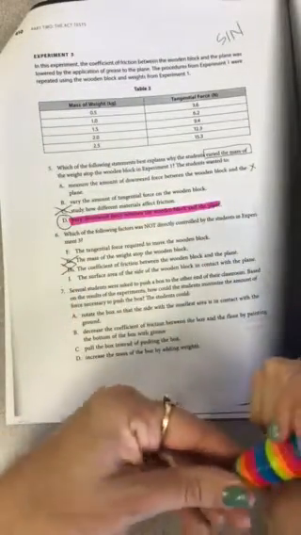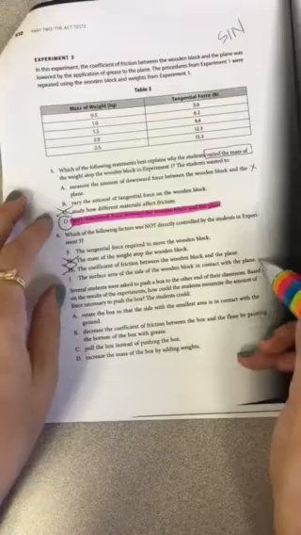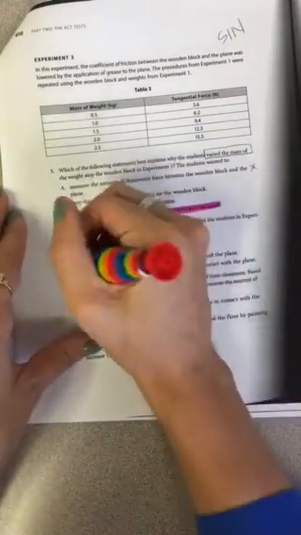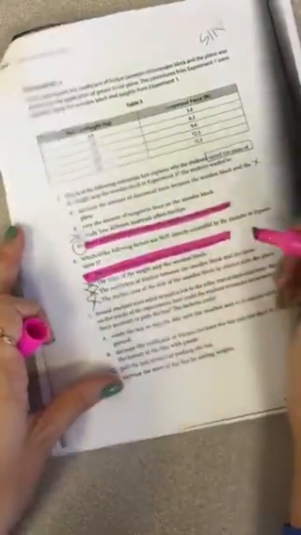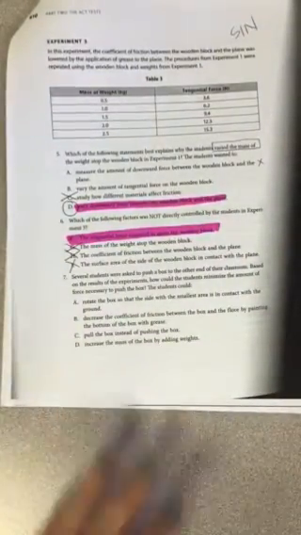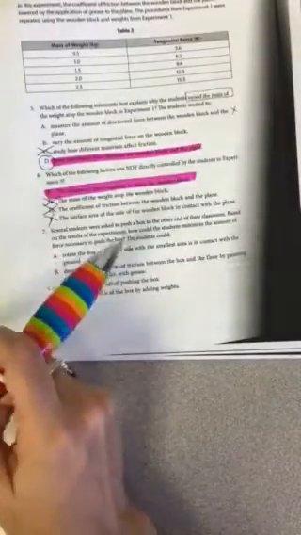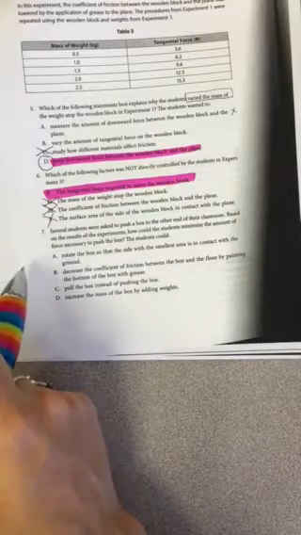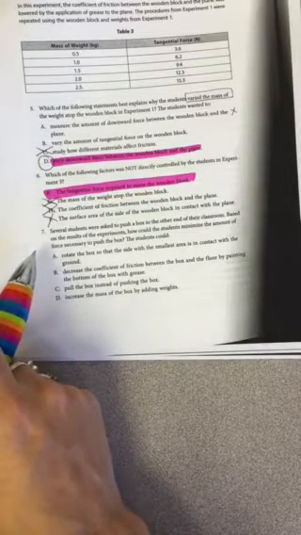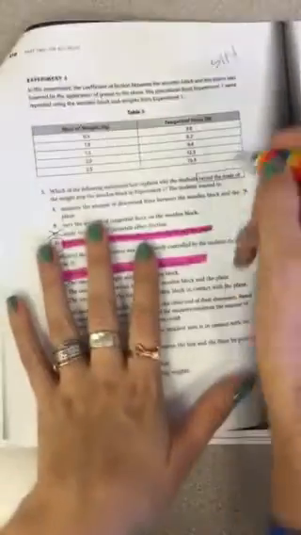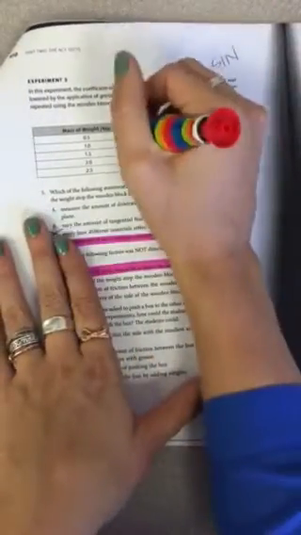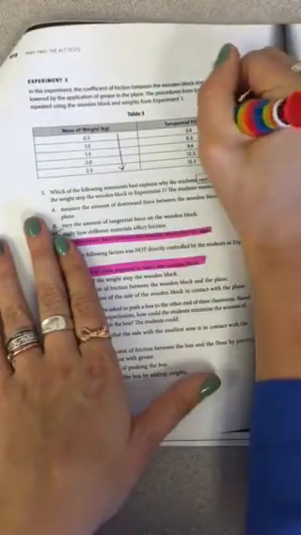The surface area of the side of the wooden block in contact with the plane. They used the same block that they did in experiment 1, and it's only one block. So here, your answer is F. They did not directly control the force to move the wooden block because that's actually what they were measuring. Alright, 7. Several students were asked to push a box to the other end of their classroom. Based on the results of the experiments, how could the students minimize the amount of force necessary to push the box? So, the force here, if you look at table 3, as the weight goes up, the force goes up.